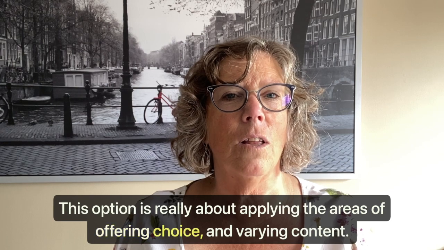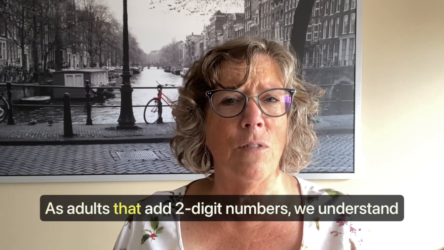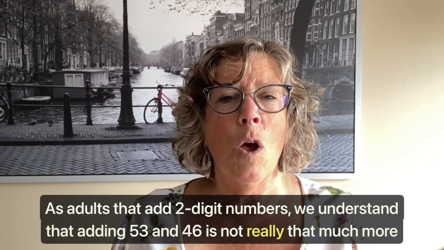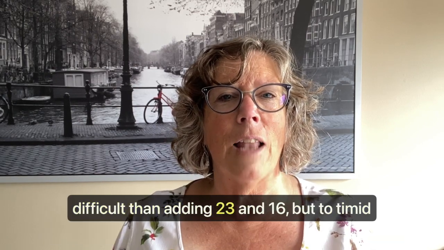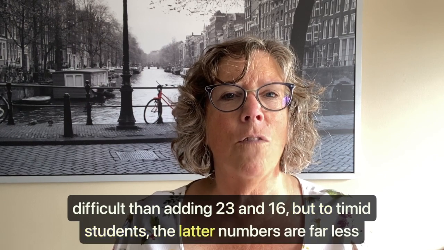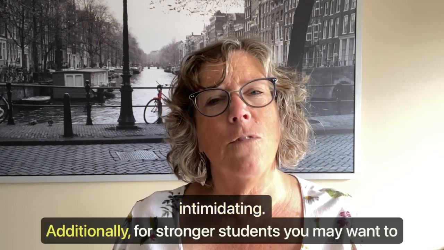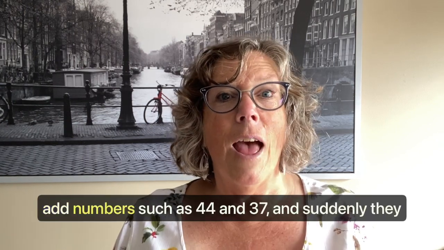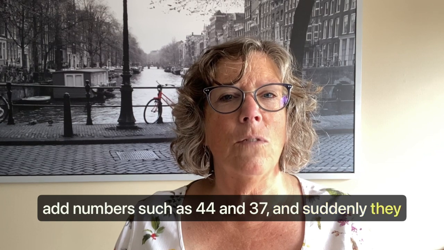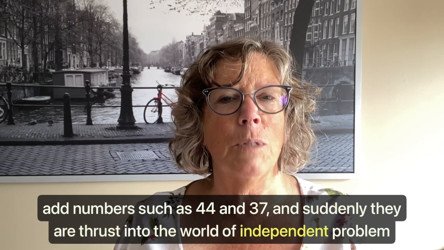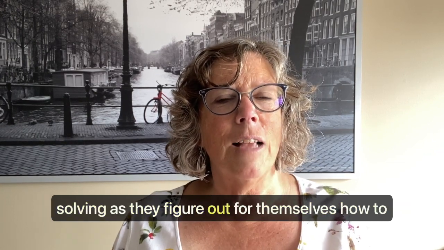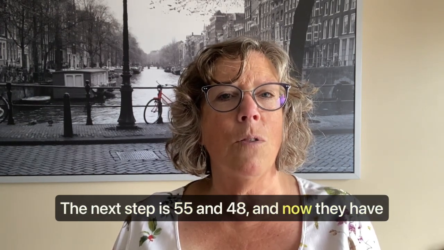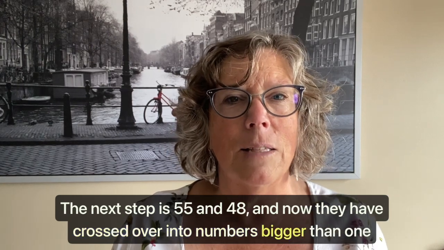As adults that add 2-digit numbers, we understand that 53 and 46 is not really that much more than adding 23 and 16. But to timid students, the latter numbers are far less intimidating. Additionally, for stronger students, you may want to add numbers such as 44 and 37, and suddenly they're thrust into the world of independent problem solving as they figure out for themselves how to regroup. The next step is 55 and 48, and now they have crossed over into numbers bigger than 100. This is a big deal in this age group.